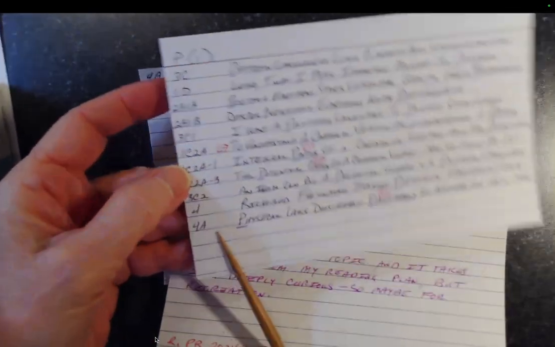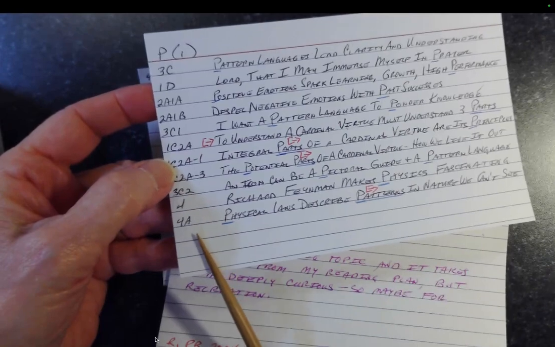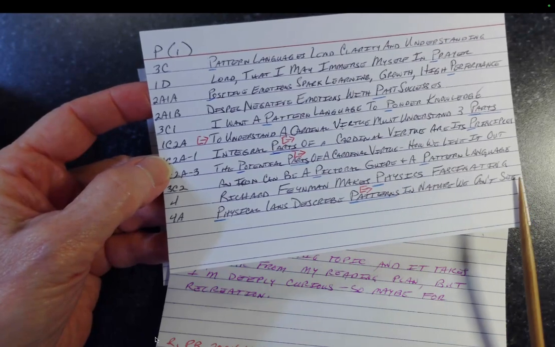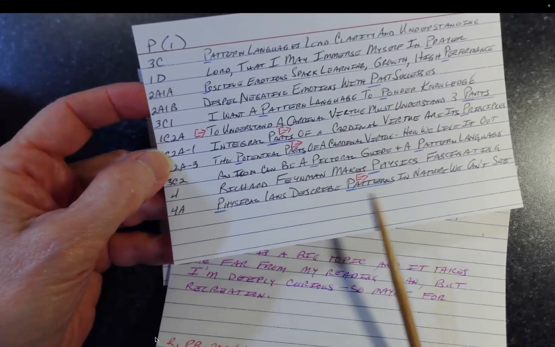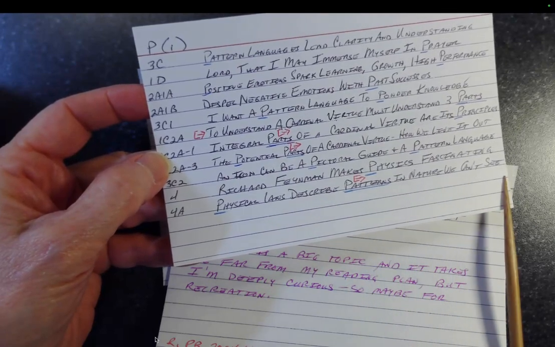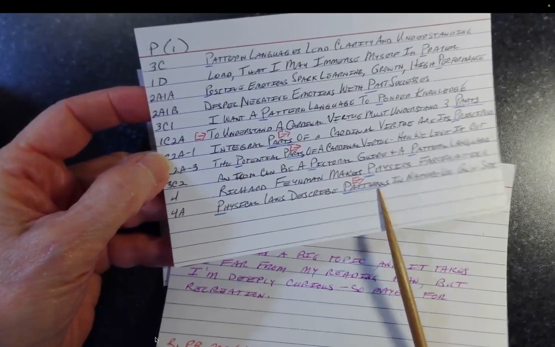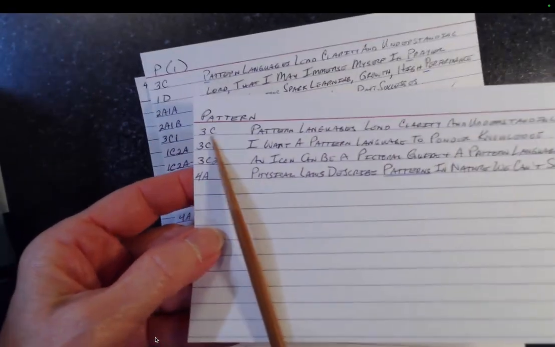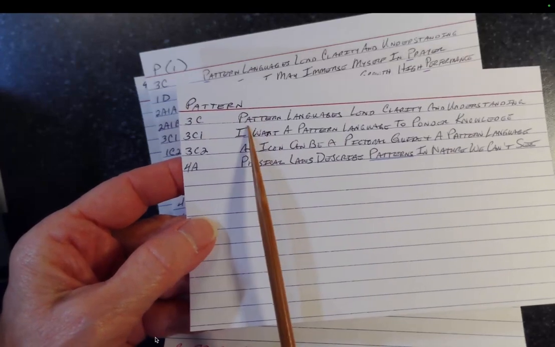For example, here in the letter P, I have both cards listed under that. Richard Feynman makes physics fascinating. And my main note from my book, physical laws describe patterns in nature we can't see. But what's going on here with this pattern? Why is the whole word underlined? And what's that little arrow? Well, pattern had already been used 3 times, and so it was promoted to a card of its own.